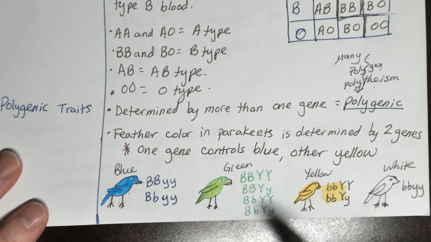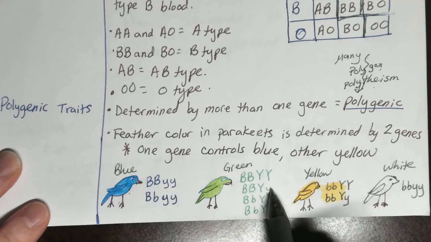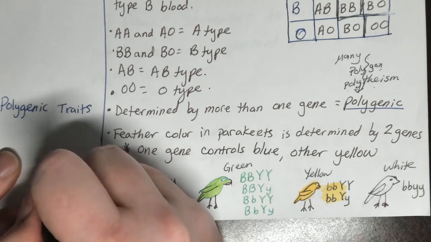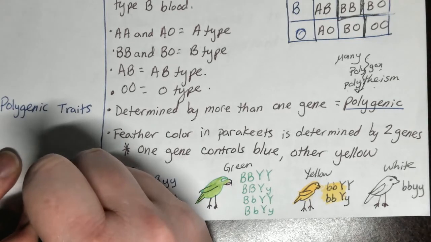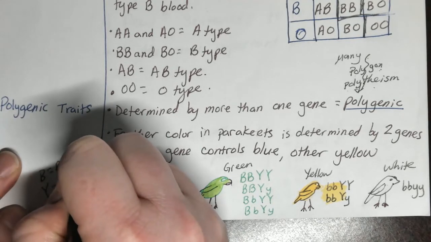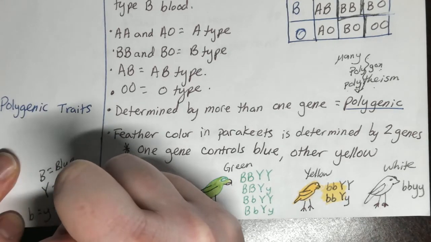And it is also kind of displaying our Mendelian dominant and recessive. So blue or white, yellow or white. So we'll say B equals blue, capital Y equals yellow, lowercase b equals lowercase y equals white.